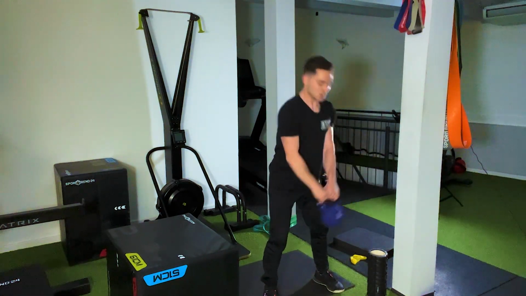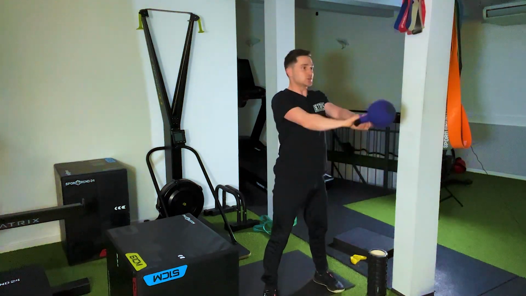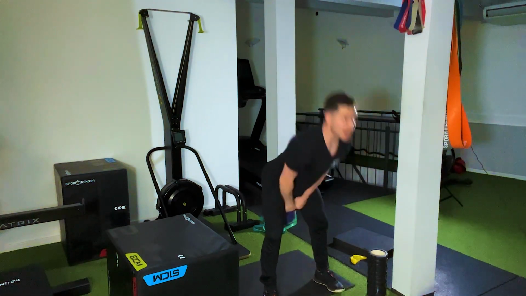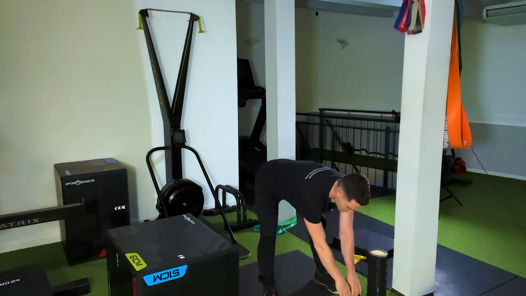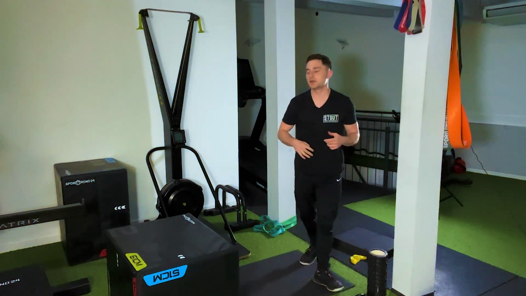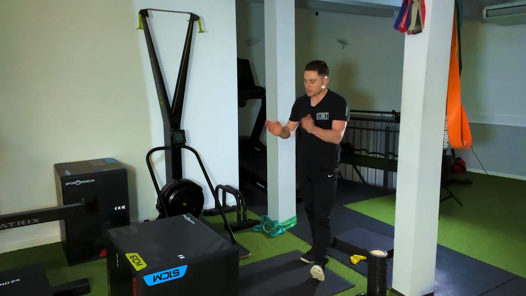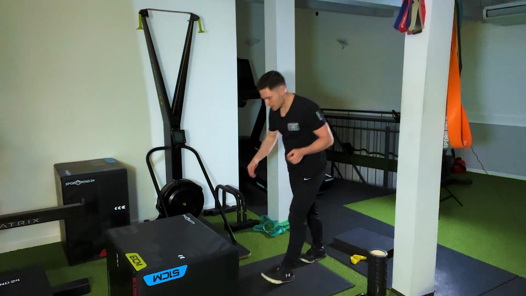Pop the hips forward. Core is just helping us transfer energy. Arms are not contributing to the movement. We're staying stiff everywhere and performing here that swing. Now after that swing, we might go to a box jump.